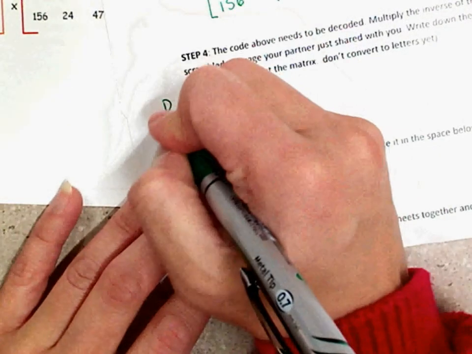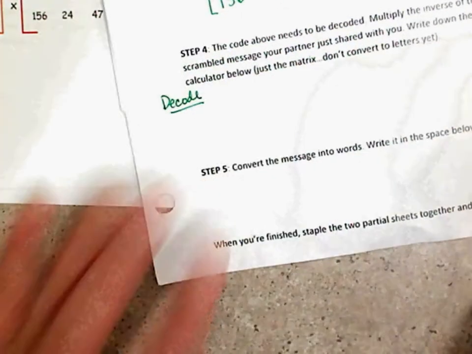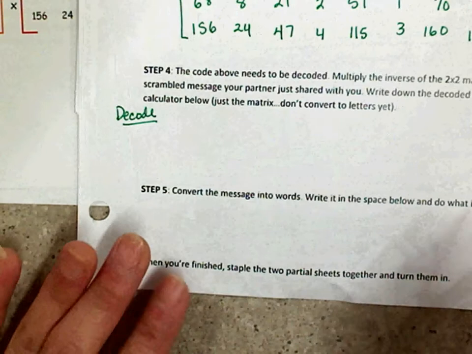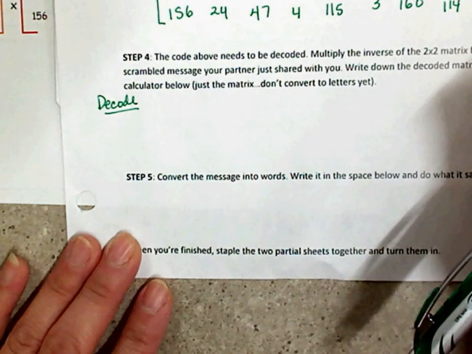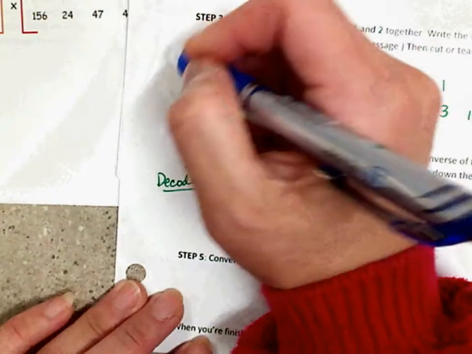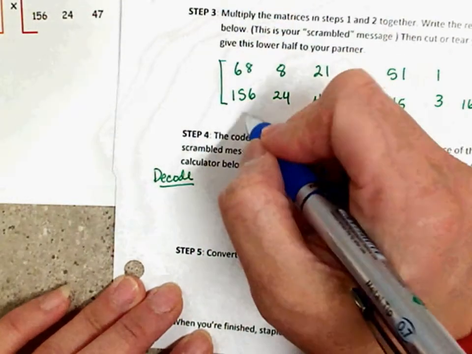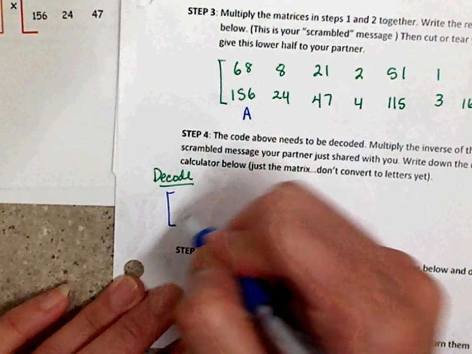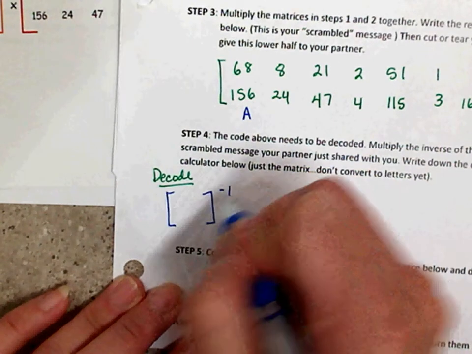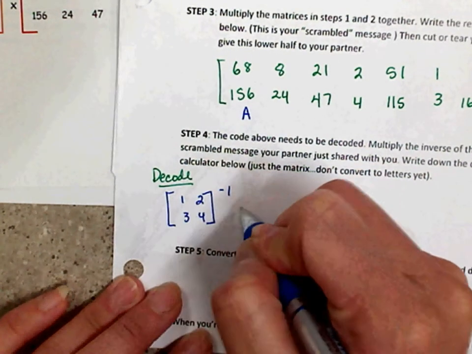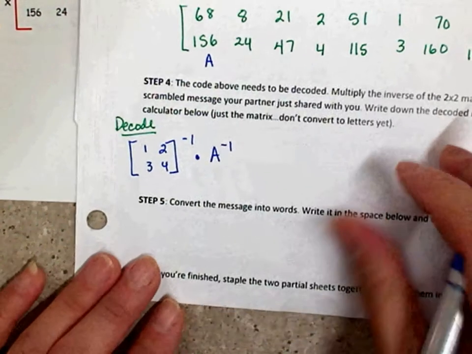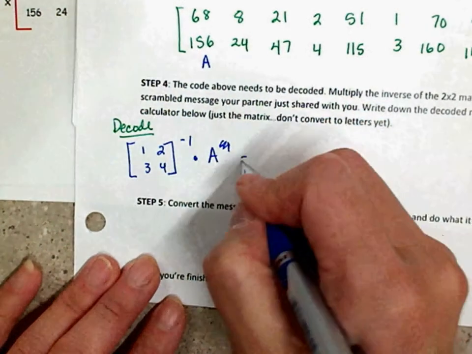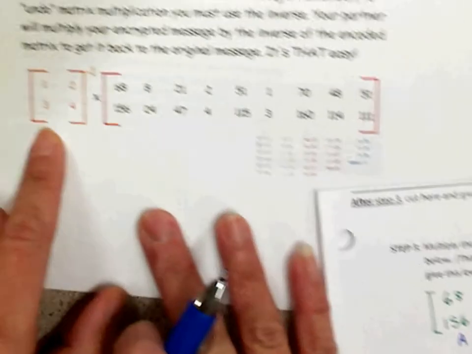Well, how do you decode? Well, what you do to decode is you take this information, okay, and you're going to multiply it. We're going to call this A. You're going to take your inverse matrix, and you're going to multiply it times your, not that one, times your A matrix, just like that, okay? So we're going to take the inverse and we're going to multiply it times that. So how do I do that?